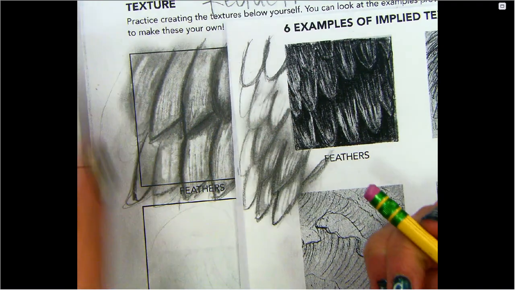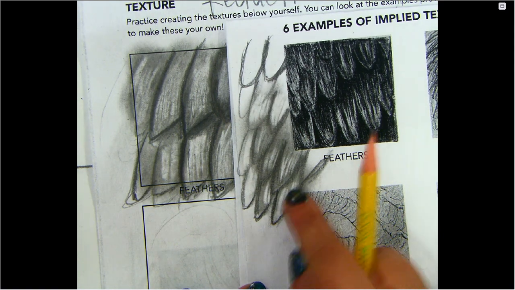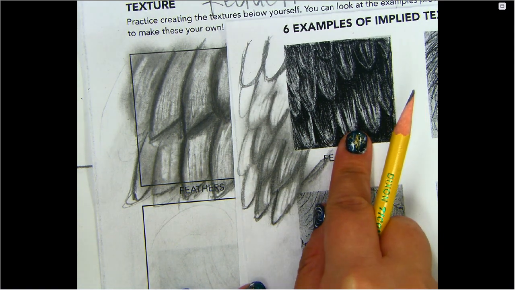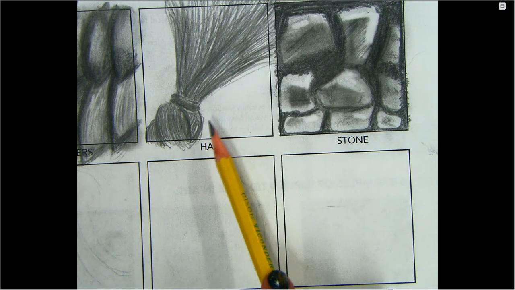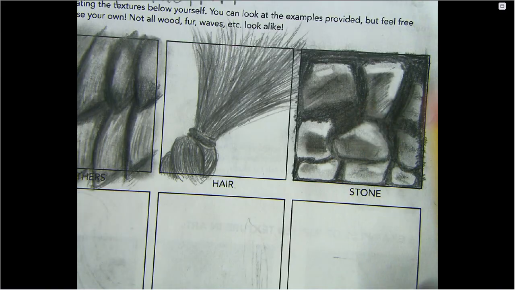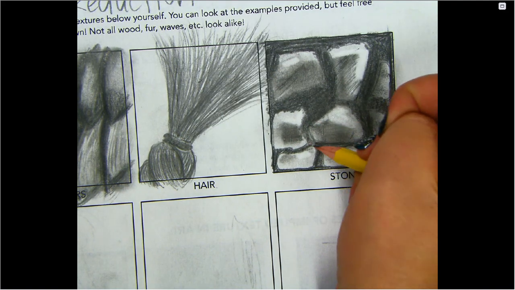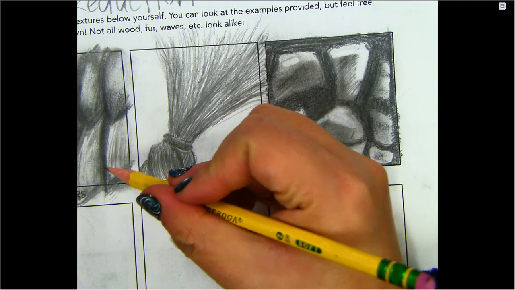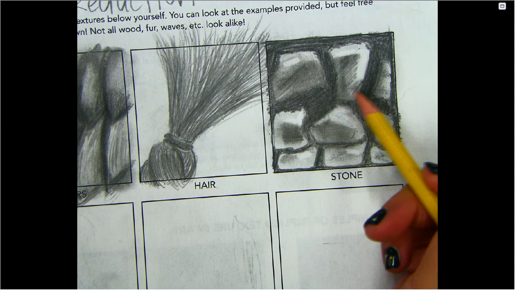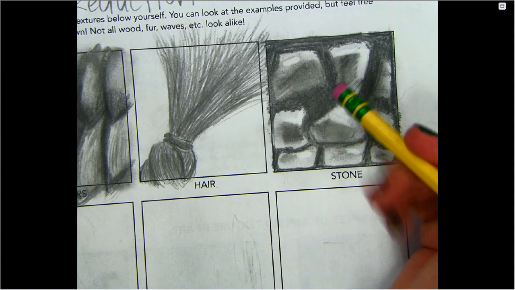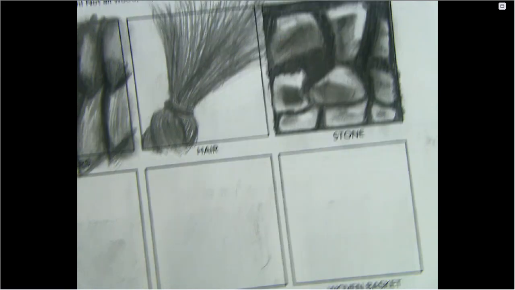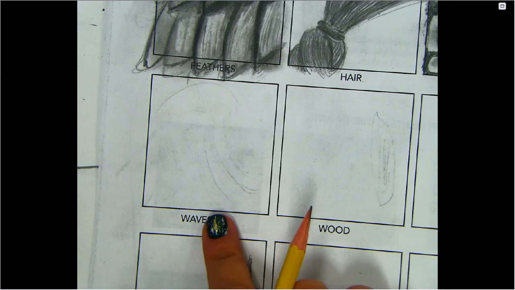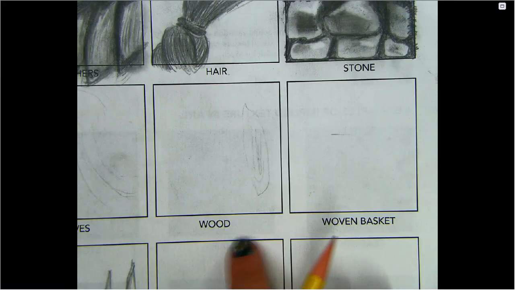Okay. So as you see, I've started to make it look a little bit more like the picture next to it. As you see, I've also added hair, stones, same process. You want to draw your shapes first, just like I did with the feathers, and then work on your midtones, your highlights, as well as your shadows for your stone. Okay. Then you need to move on to the next one, which are going to be waves, wood, and woven basket.